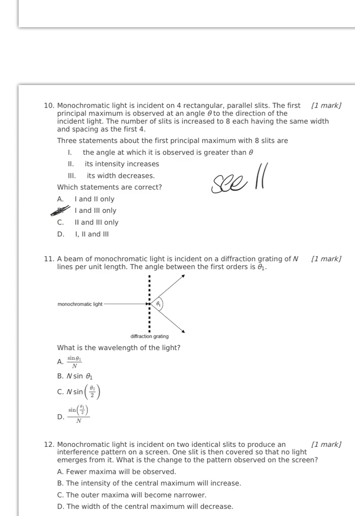As I increase the number of slits, there's more light coming through, so the intensity is going to increase. Each maximum is going to get tighter and narrower, so the width decreases, but it does not change the angular position of each maximum. So definitely not 1, but 2 is true and 3 is true, giving us choice C. I believe that number 7 also had an answer of choice C.